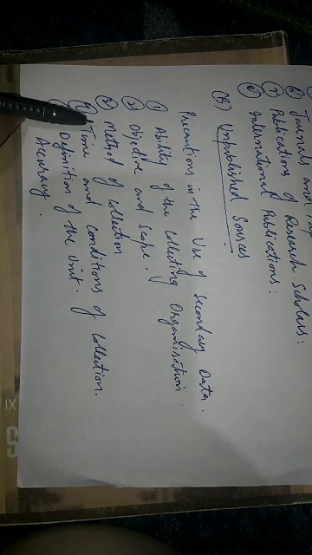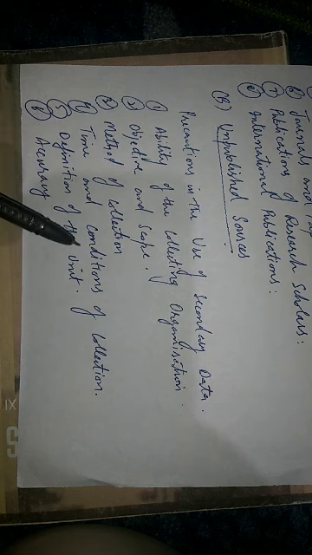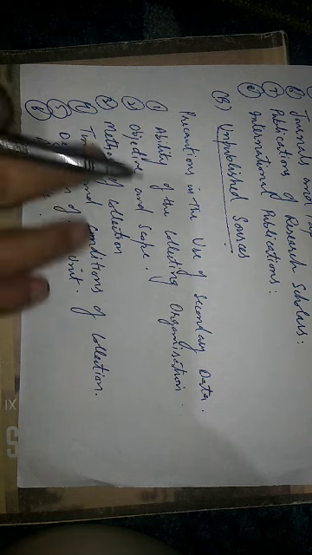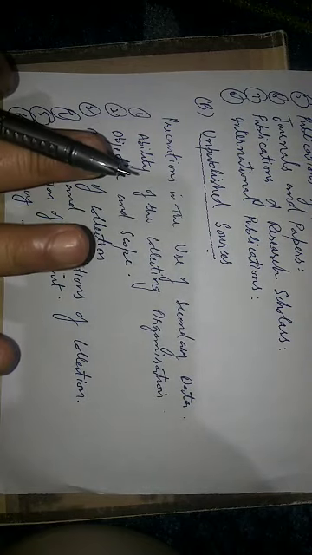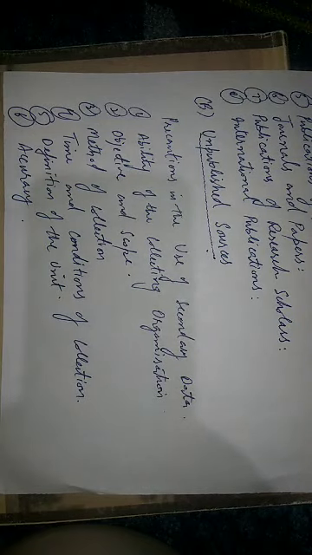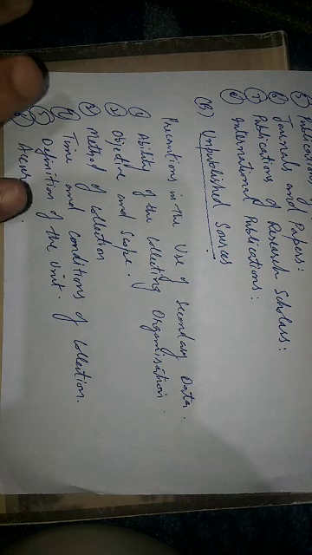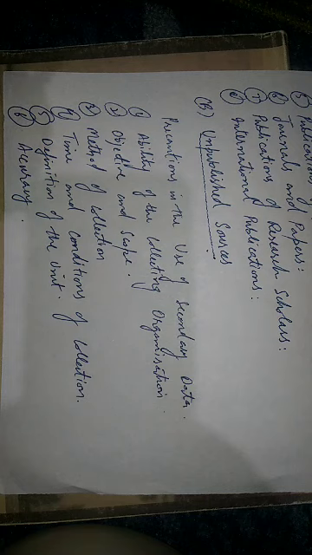Number four is time and conditions of collection. One should also make sure of the period of investigation as well as the conditions of investigation. For example, data collected during war times may not be suitable to generalize certain facts during peace times.